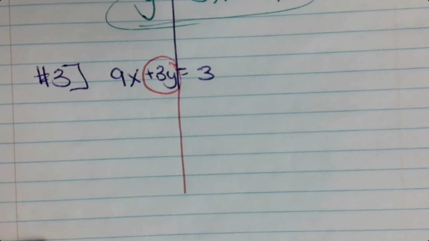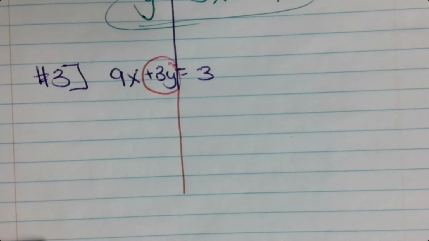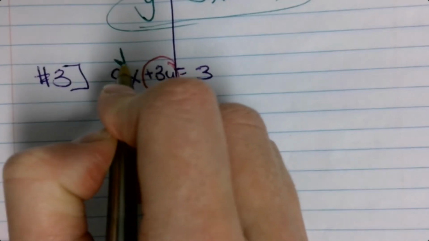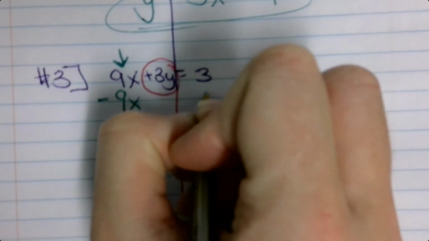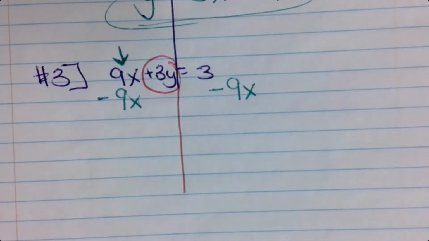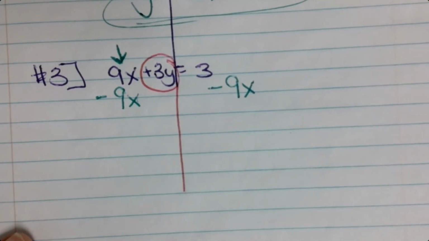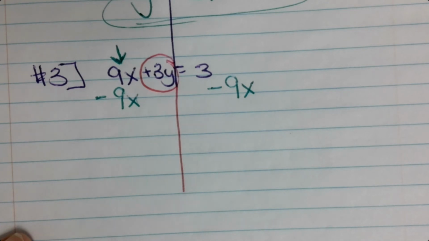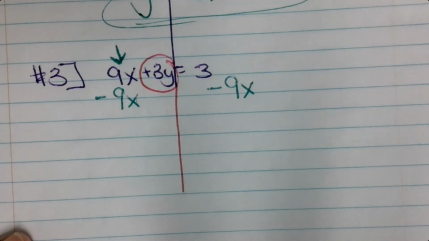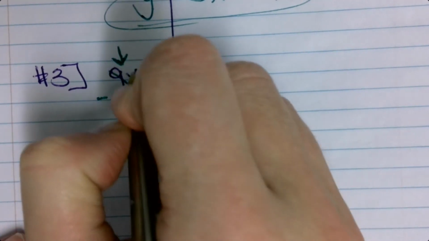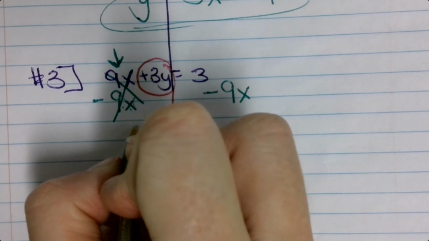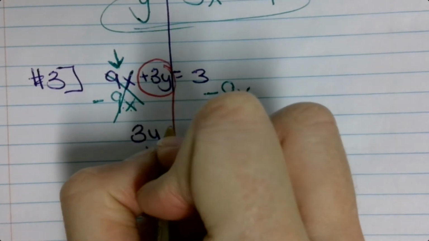So I circle the term that has y to begin with to start that process. The same side but not circled is this 9x. It's a positive, right? So the inverse of that would be minus 9x on both sides. Notice how I don't put my 9x underneath my 3 because I know that those are not like terms, so I don't want myself to get confused by that. So I put like things underneath like things. These two are not underneath. That cancels out. I'm left with my positive 3y.